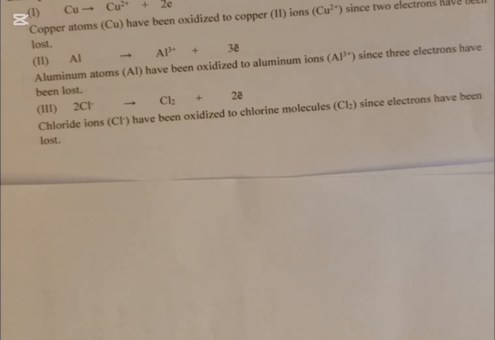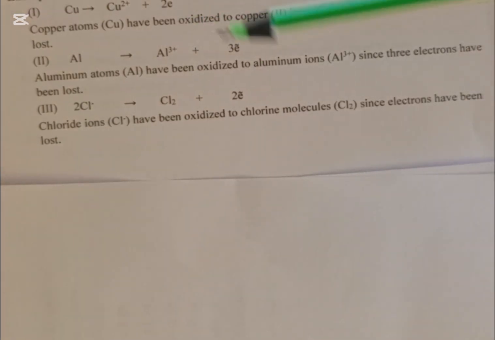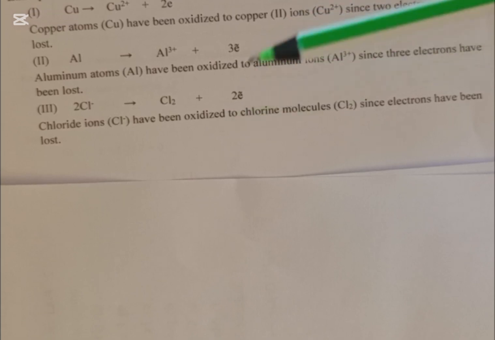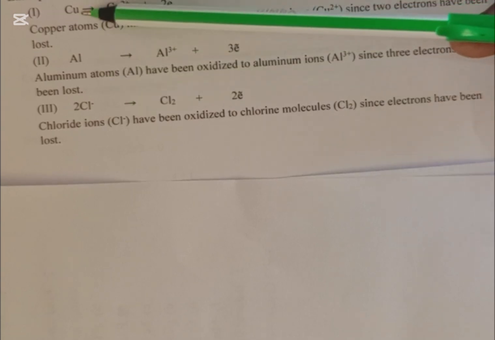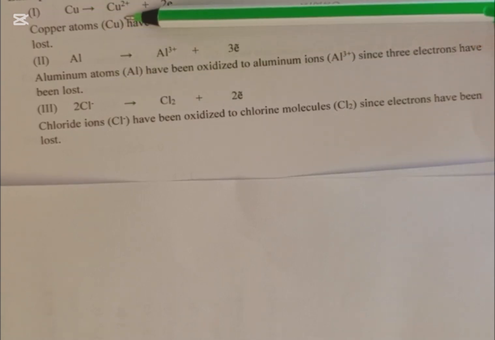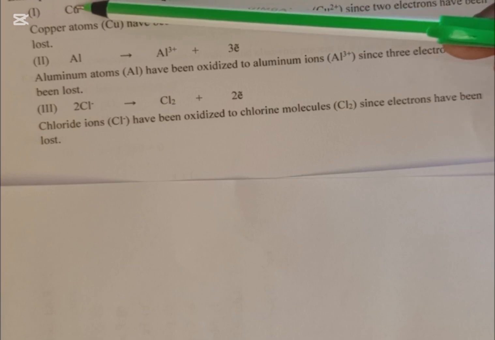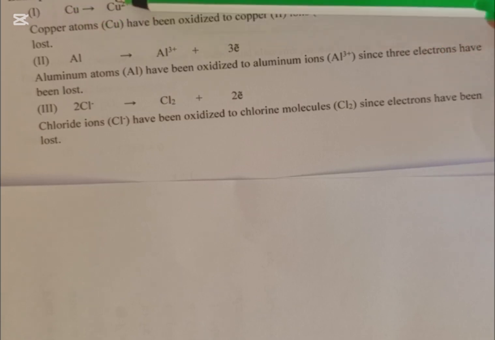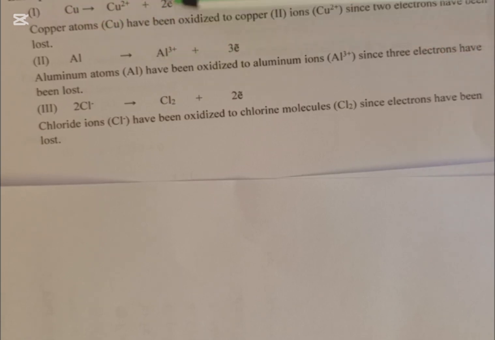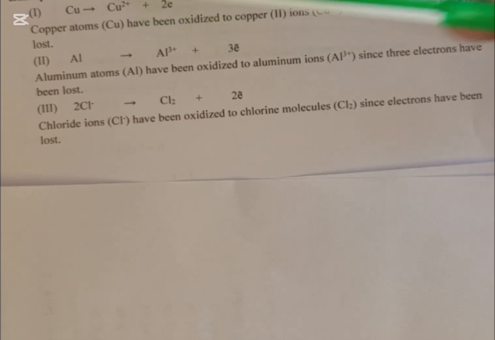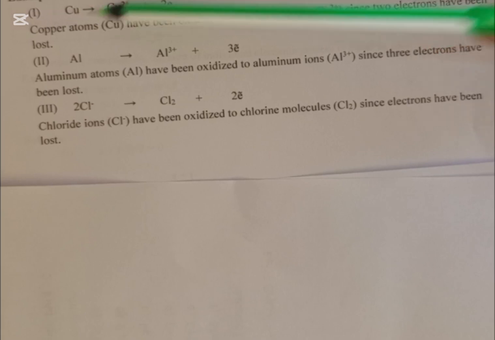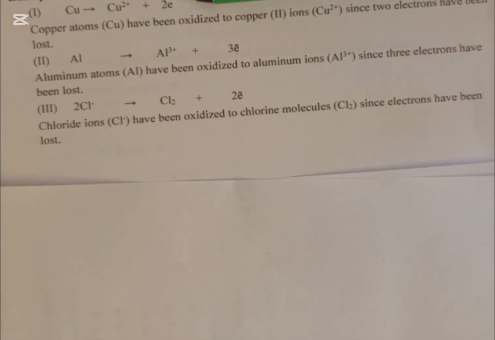In terms of electrons, oxidation is simply the loss of electrons from a chemical substance. So when you lose electrons from a substance, then oxidation has taken place. What you have here is copper, and copper is moving from this neutral copper to 2+. That is to say it has lost 2 electrons. So the loss of electrons from a substance, in this case copper, is what we call oxidation.